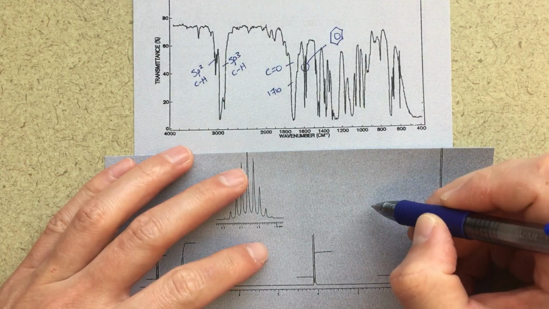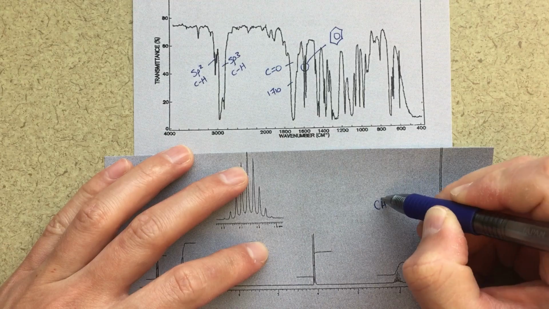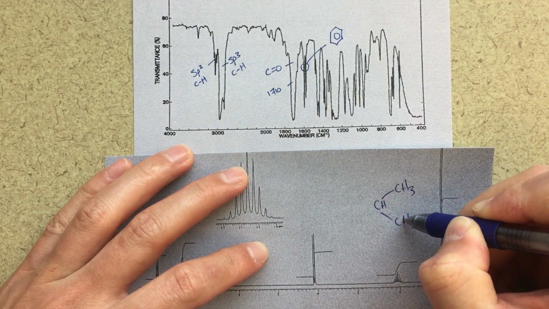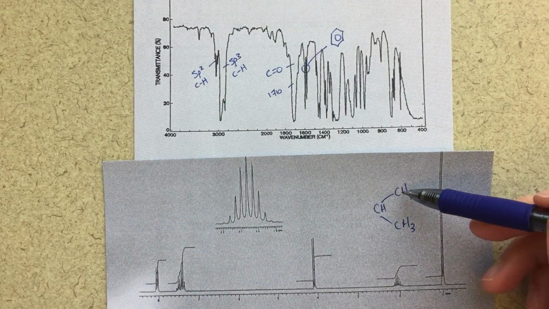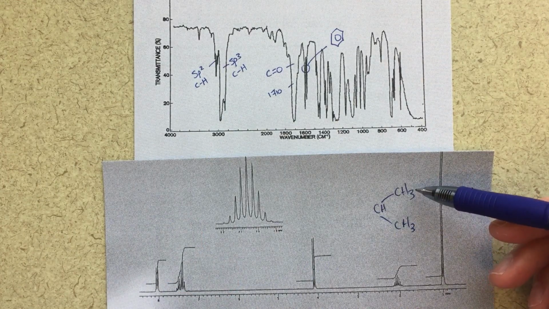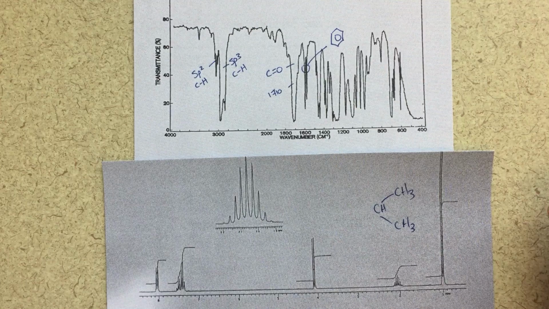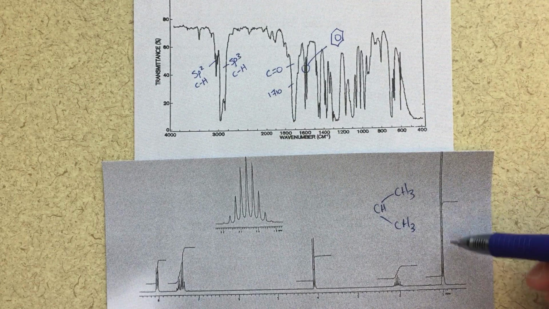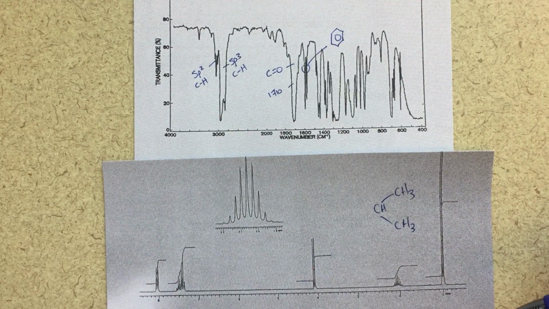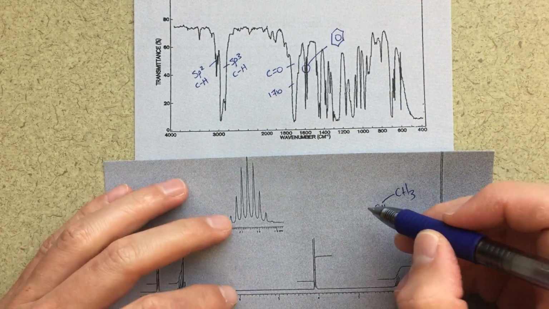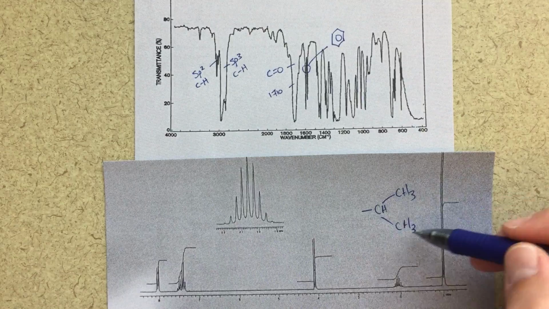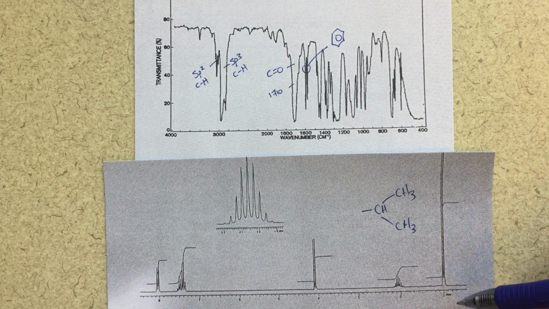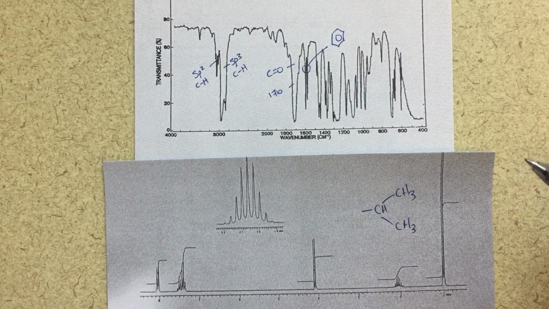And anytime I see a huge doublet, to me, I'm thinking isopropyl group, because both of these CH3 groups will be chemically equivalent, and so we would get one signal, and then to split it into this doublet, we would need a CH group there, and that's an isopropyl group. So this, I think, is very clearly what's going on in this region. Anytime you see this huge doublet, that's what you should have in the back of your mind.